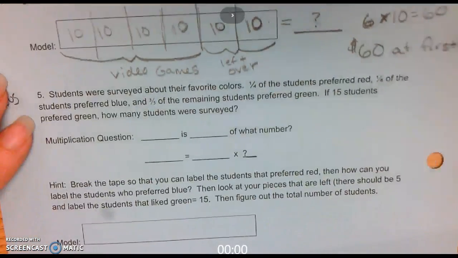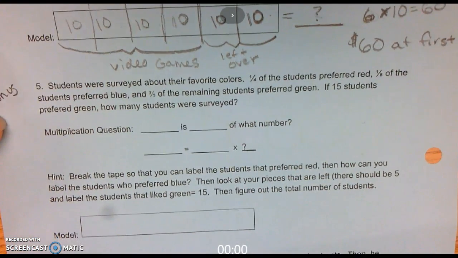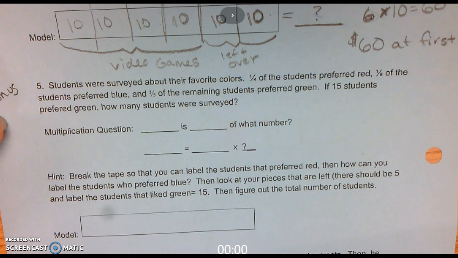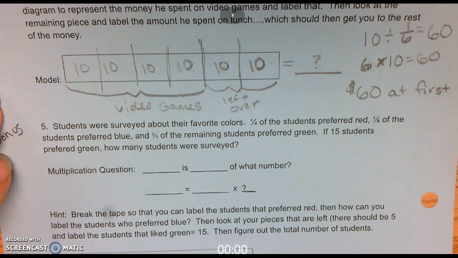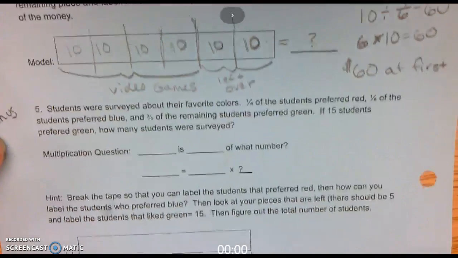Now, number 5 and 6 are bonus questions. They take a lot of thinking and a lot of connecting. So I would connect it back to this number 4 because they're kind of similar to that one.